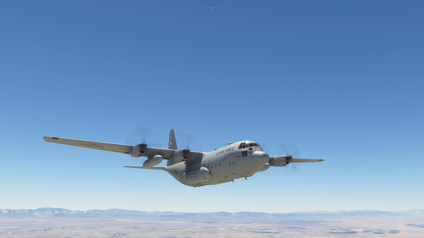Hello. So this evening we are going to take a look at the Captain Sim Lockheed C-130 Hercules in Microsoft Flight Simulator once again. This evening we're going to be looking at the autopilot and radio navigation and how the autopilot interfaces with the radio navigation kit on the aeroplane to fly around radio beacons and to do approaches.